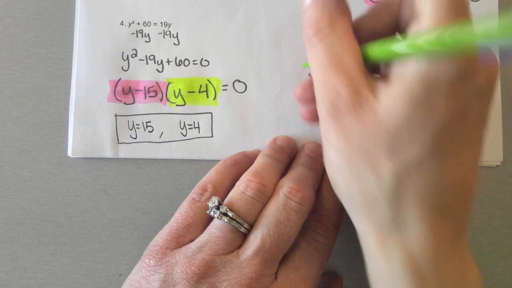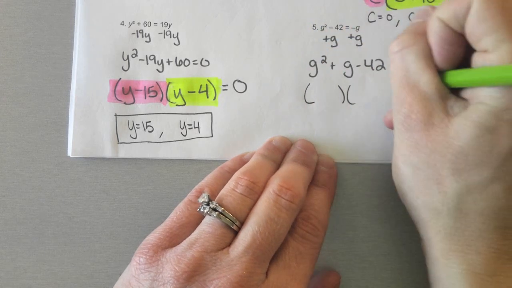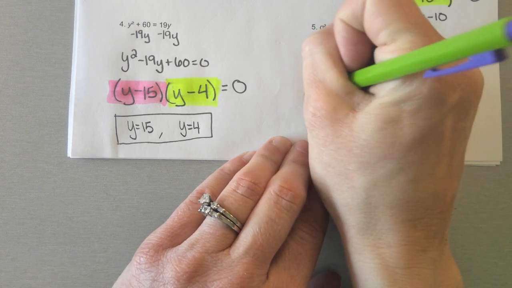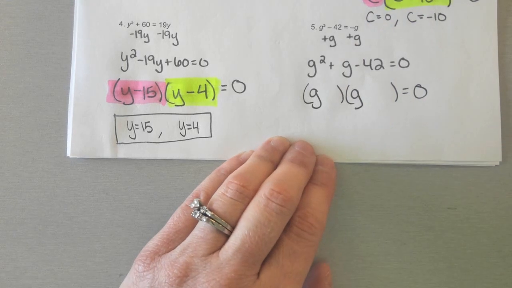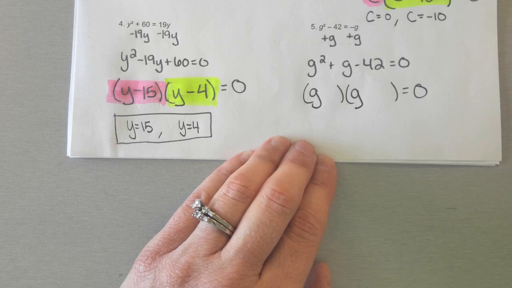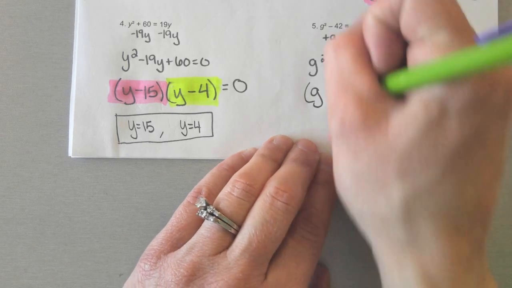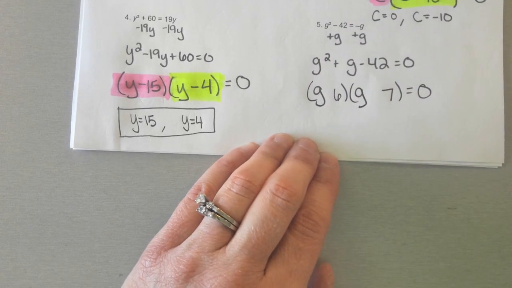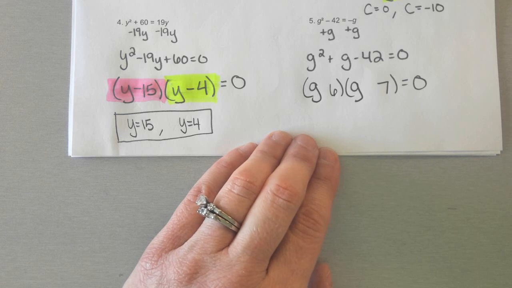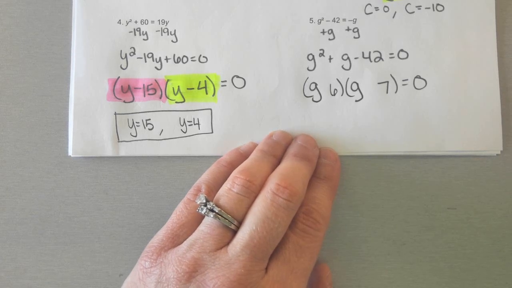Okay, next one. 2 sets of parentheses set equal to 0. G times G is G squared. What would multiply to 42 but add or subtract to 1? 6 and 7. Okay, let's think about this more. We need a negative 42 when we multiply, but a positive 1. So what signs do I want?